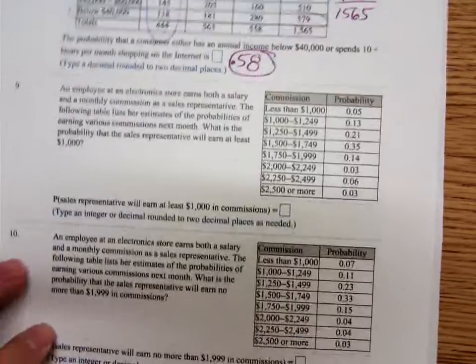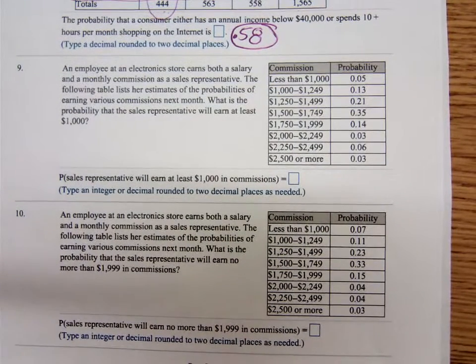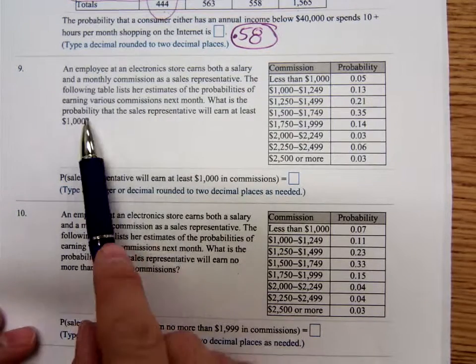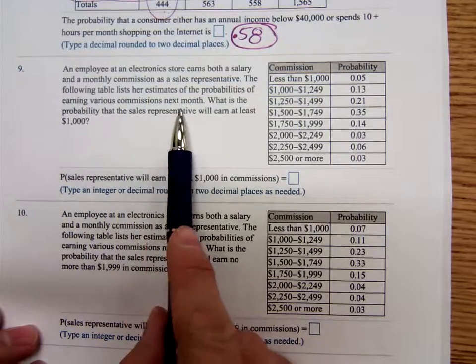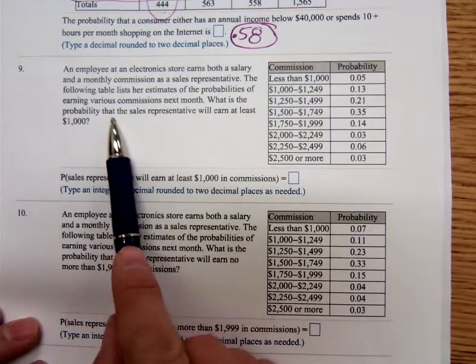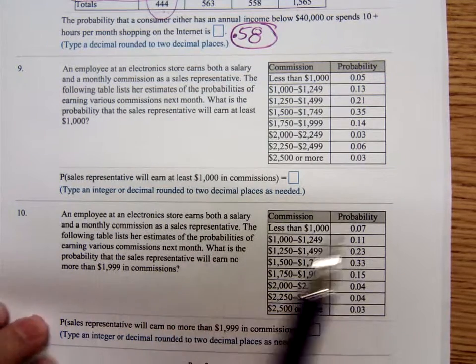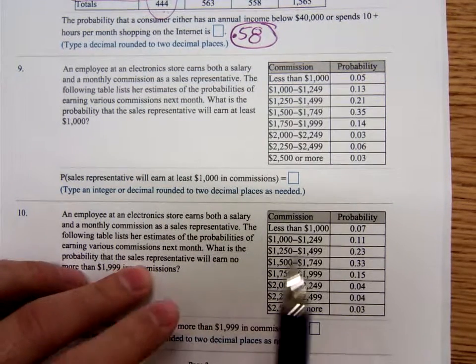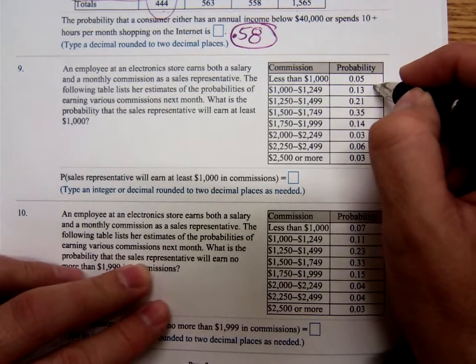Number 9. An employee at an electronics store receives both a salary and a monthly commission. The following table lists her estimates of the probability of earning various commissions next month. What is the probability that the sales representative will earn at least $1,000? Well, at least $1,000 would be $1,000 or more.